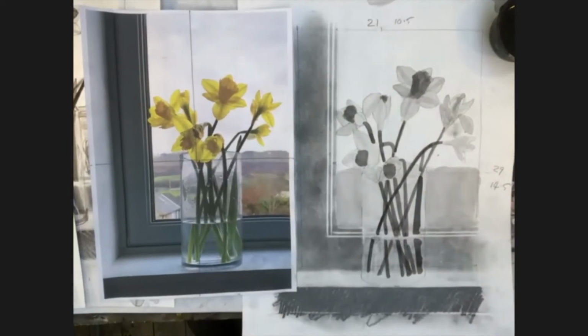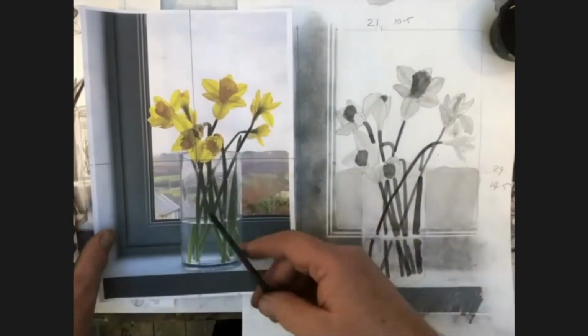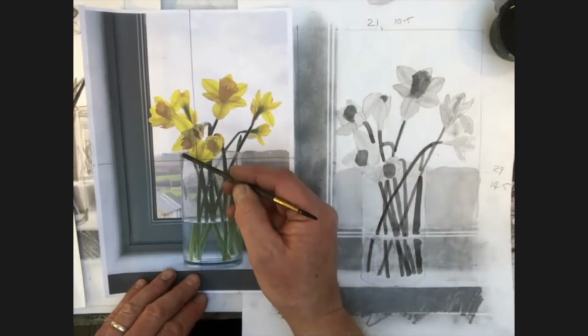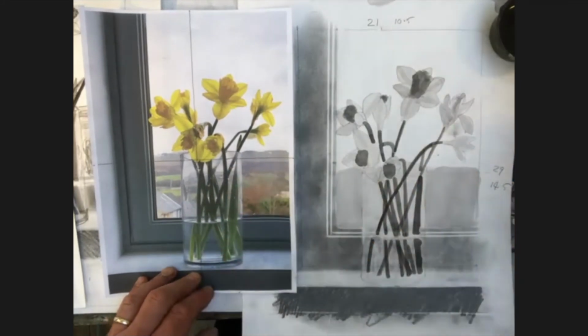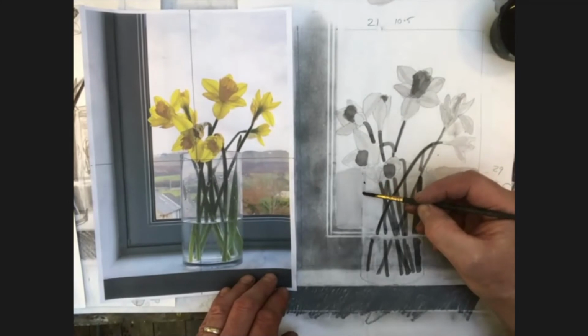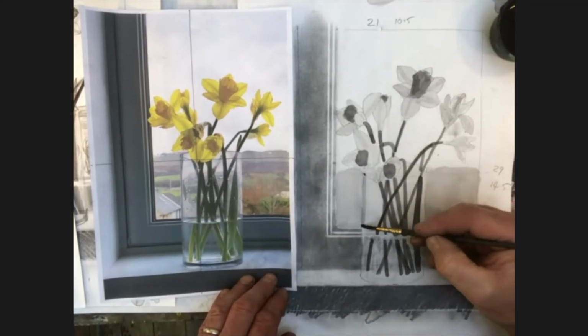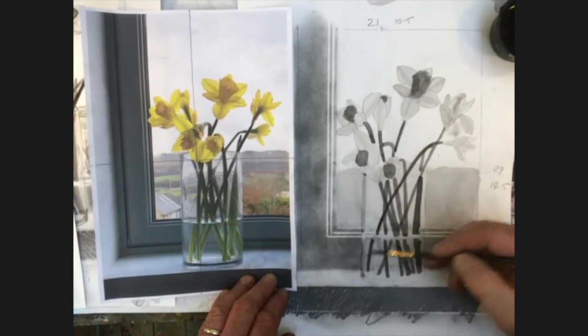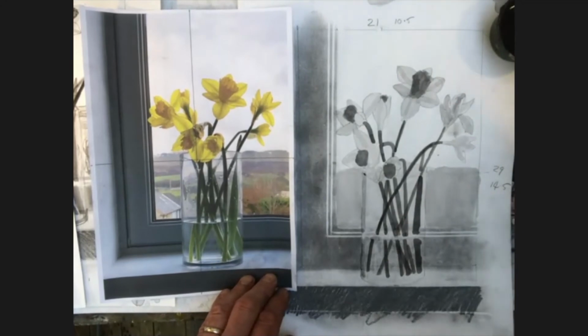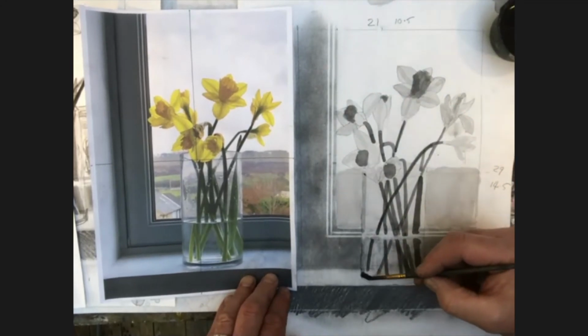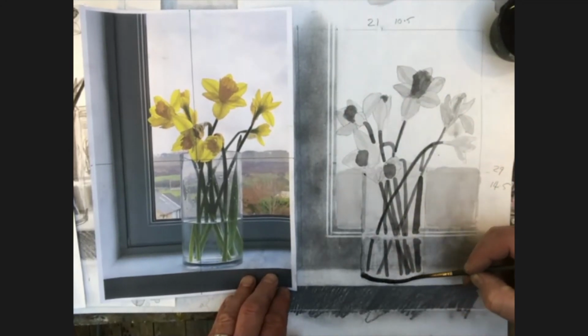There we go. There's a bit of refraction in the edge of the vase here, so I'm going to put that in with the light wash again. Show the edge of that. There's also that bit at the bottom. I'm going to take the darker wash to do that. Okay, that gives the sense of the bottom of the vase. Oops.